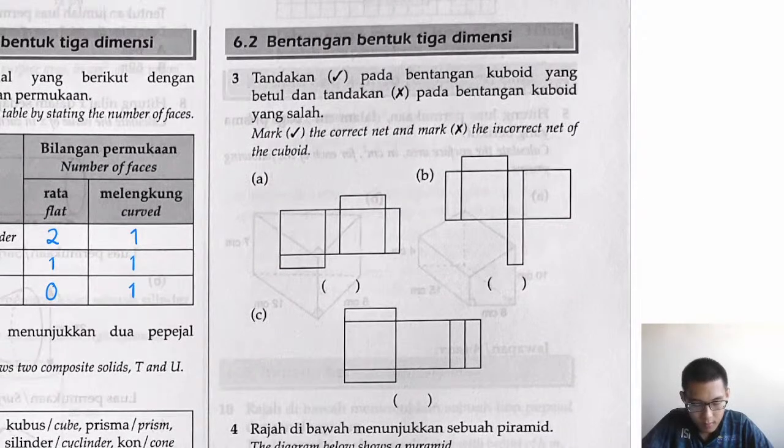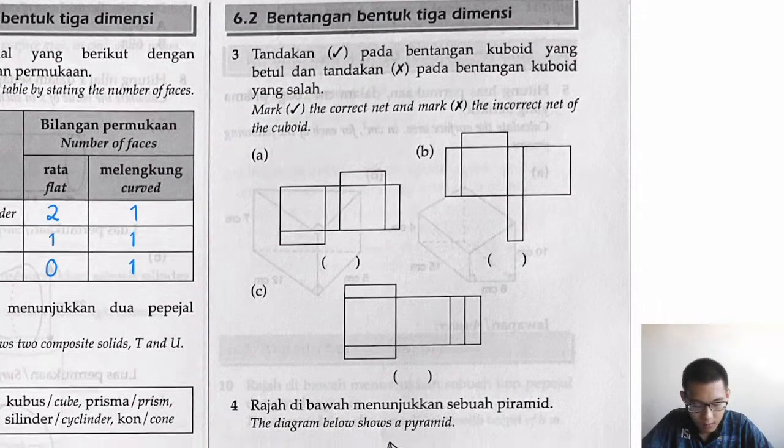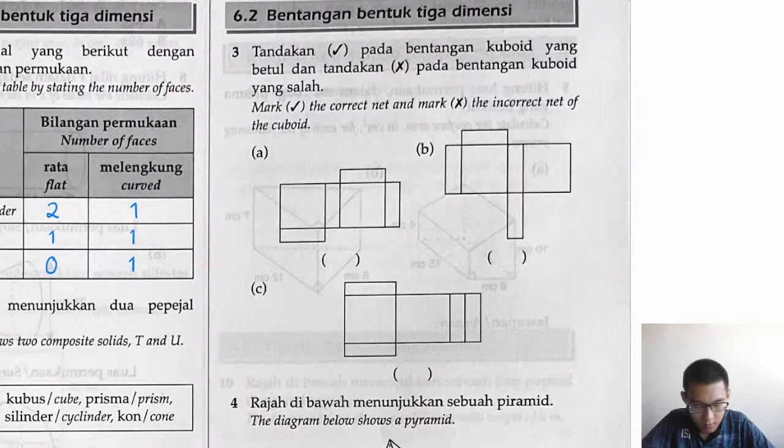Mark the correct net and mark the incorrect net of a cuboid. For the cuboid, let's see this one. When we try to build up this cuboid, this is a side, this is a surface, and surface, opposite, right? When you try to imagine this correctly, this and this connect together, correct? This and this connect together, correct? This is the opposite of this one, which is flat.